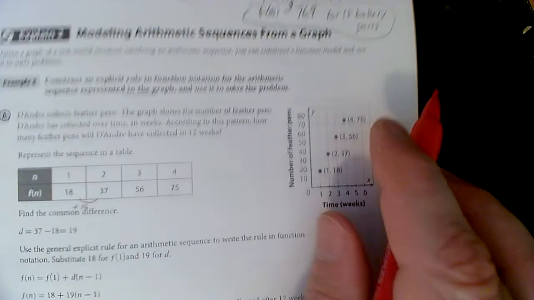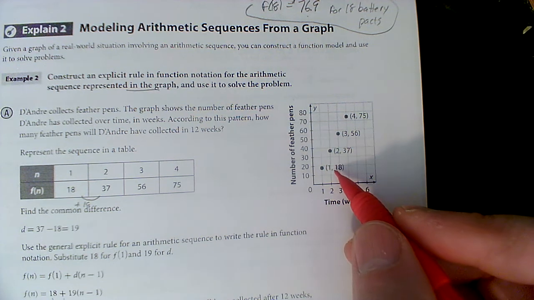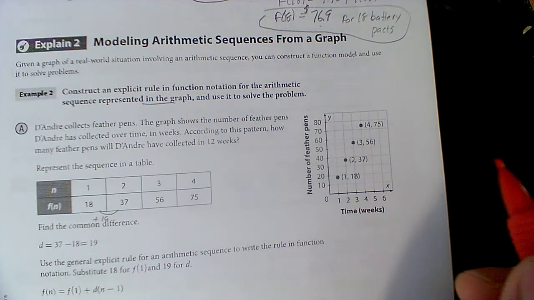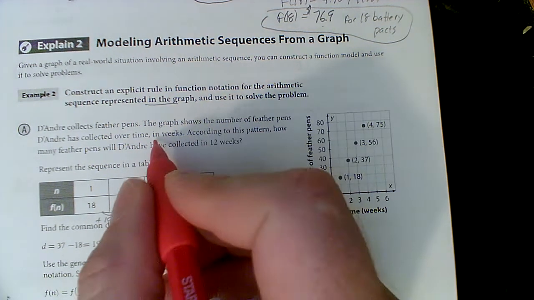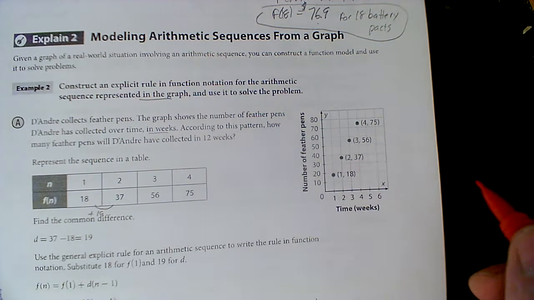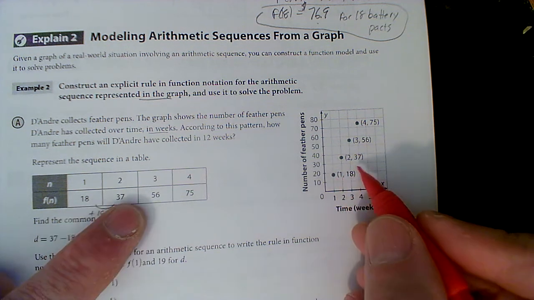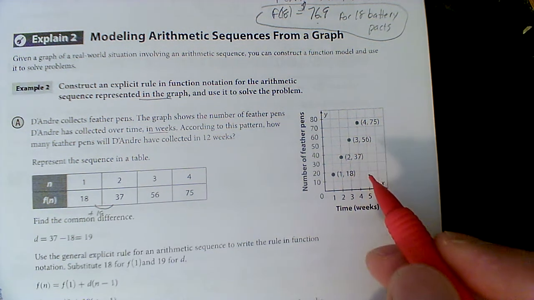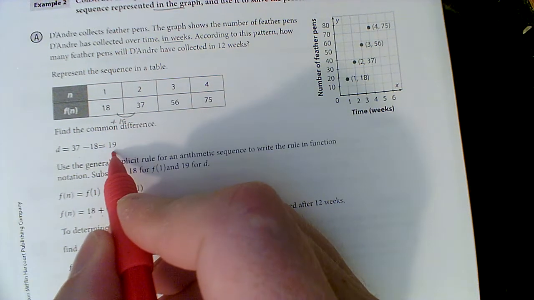There is an example down here of how to do it from a table. So in the table, and this table is feather pens. He collects feather pens in weeks. So apparently this guy's really into feather pens. Looks like 1 week is 18, 2 weeks 37, 3 weeks 56, 4 weeks 75. For a common difference, and again 37 minus 18 is 19.